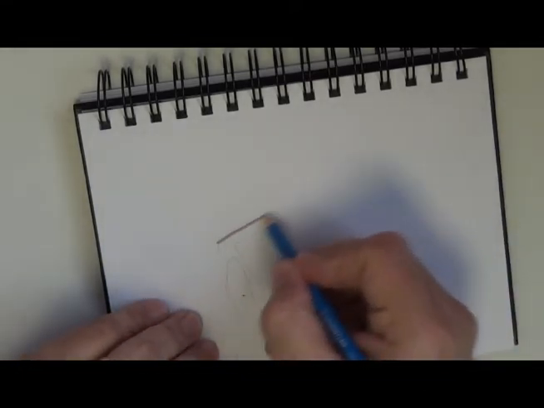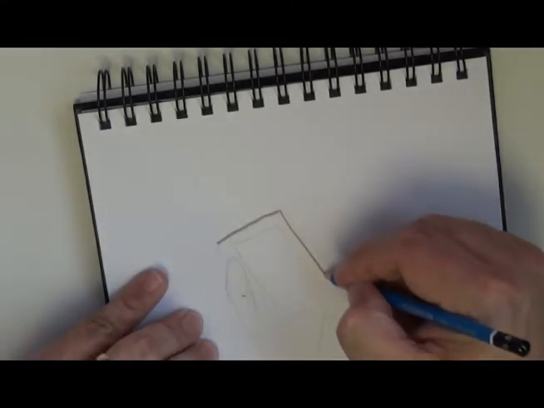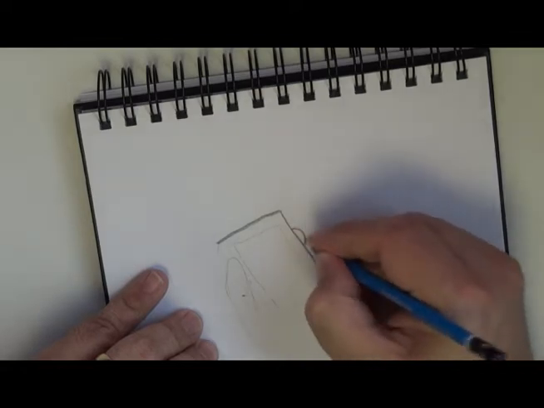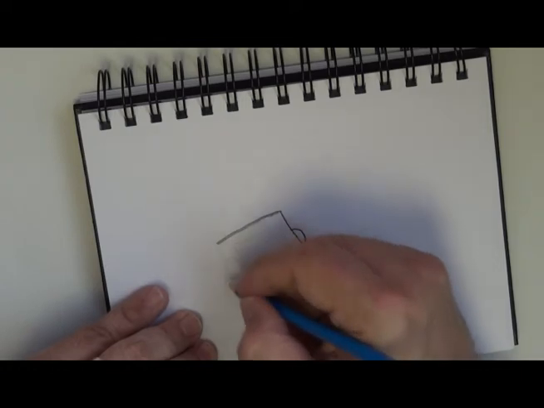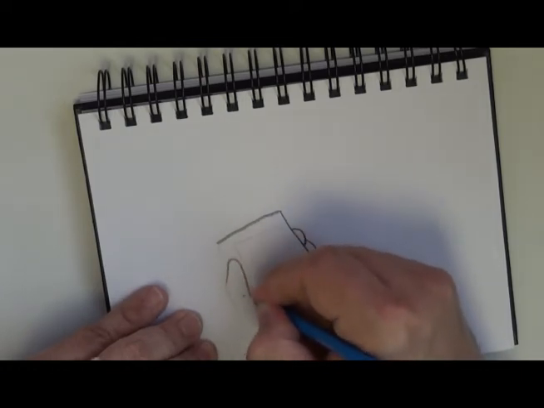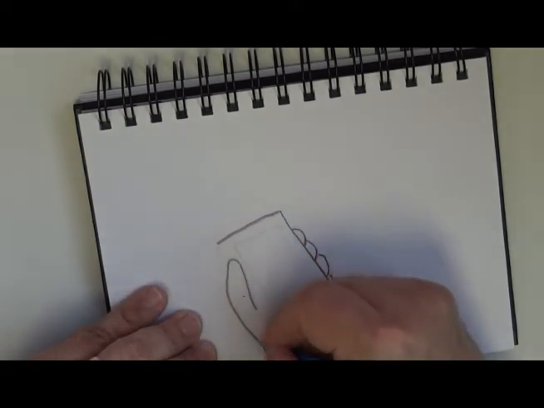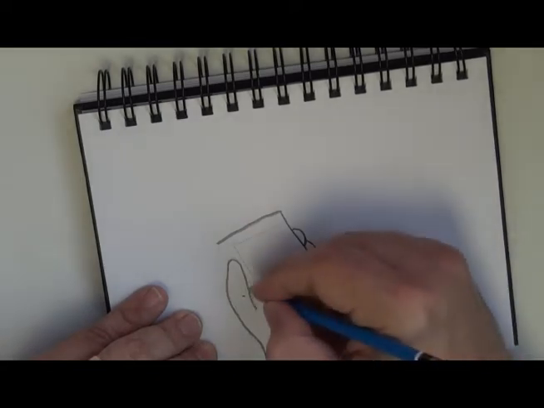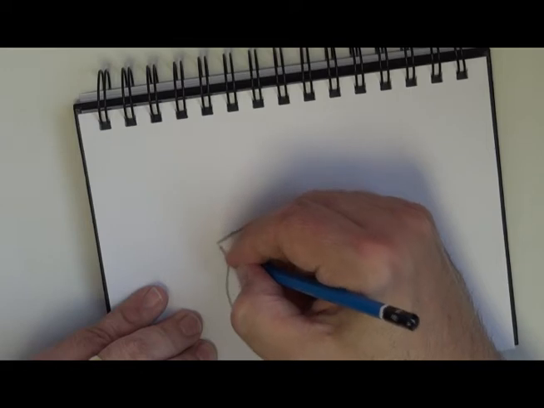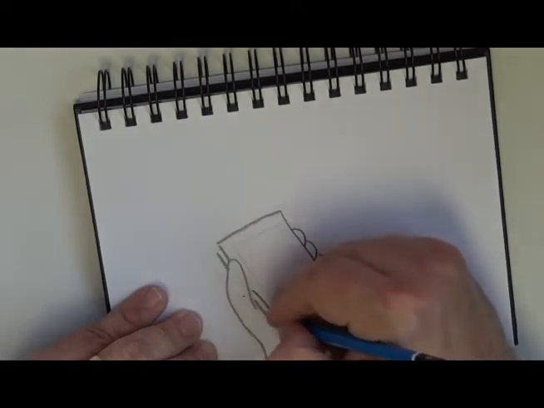Now, having done that, blocking that in is not very hard. Let me get my thumb in first. Then get this. I want to give it a little dimensionality.